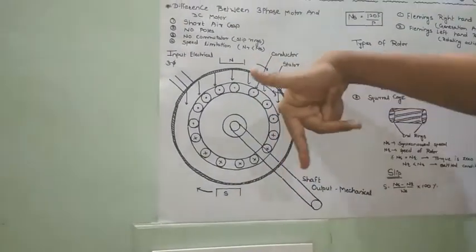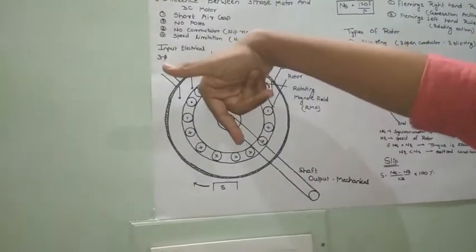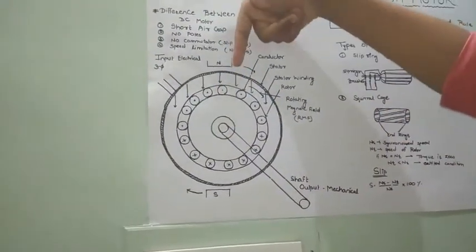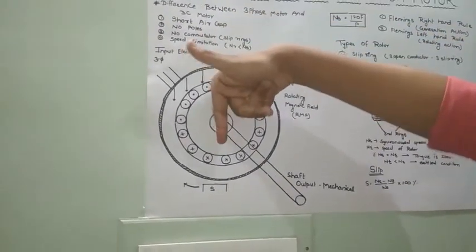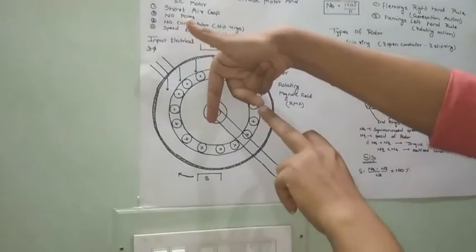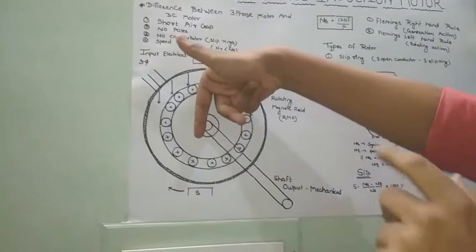So the direction of the conductor is towards the left, and the direction of the magnetic field is in the downward direction. So the induced EMF is towards us, that is, outward from the board.